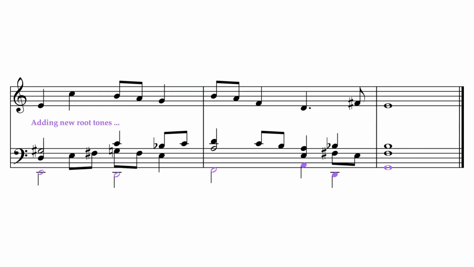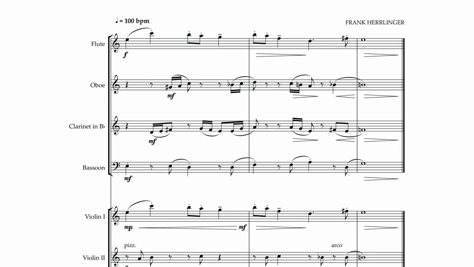And this now turned into my final sketch that we can orchestrate, and maybe it can sound something like this.